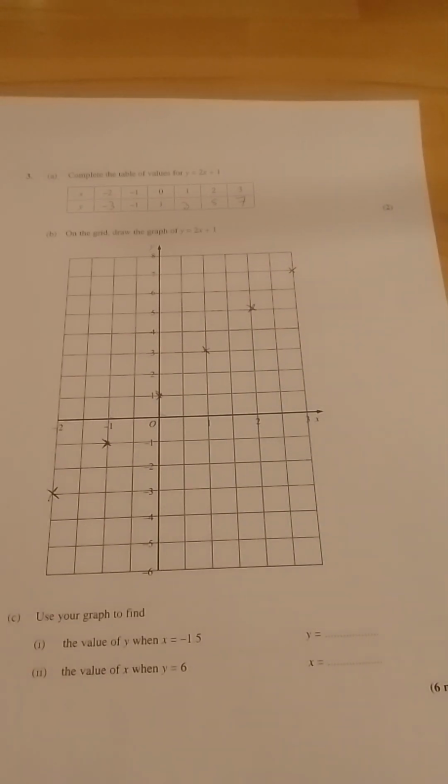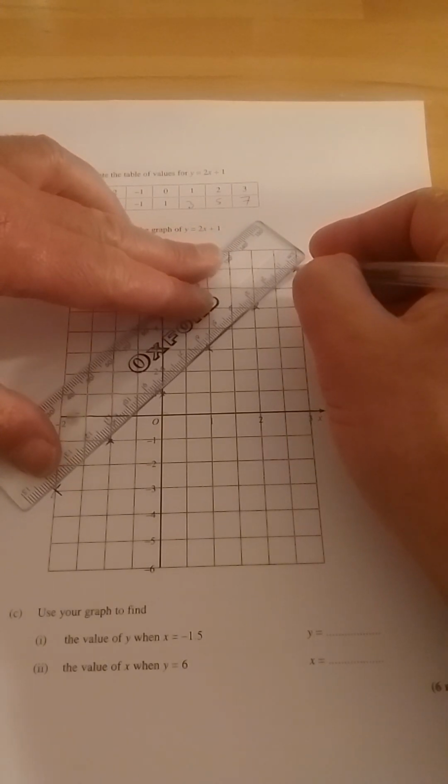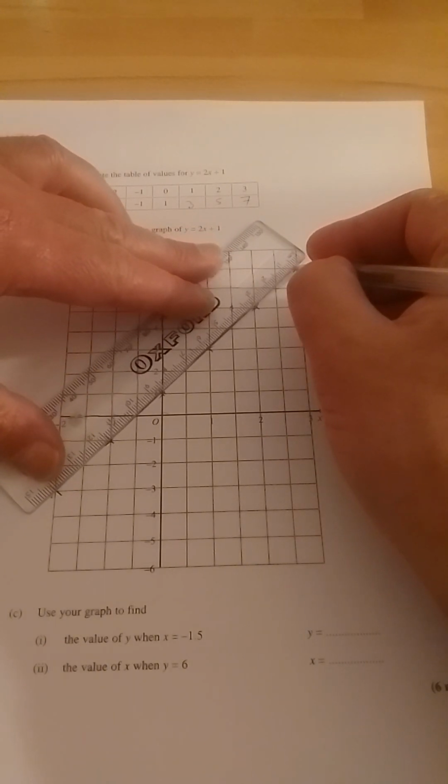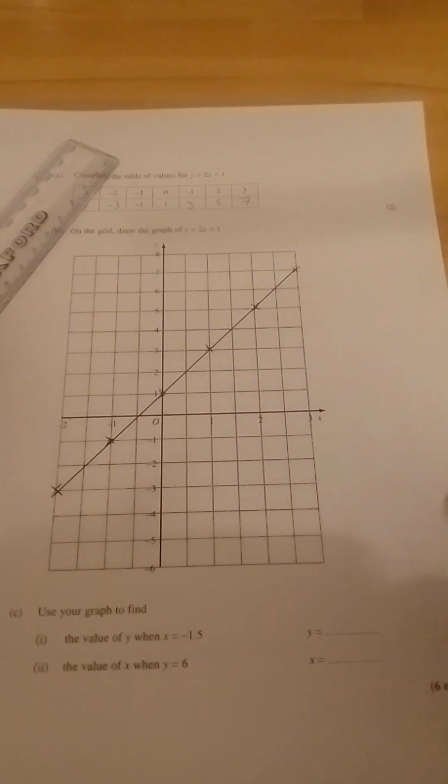And now I have all my points, so I'm now ready to use a ruler or a straight edge to join the points. So I will take my ruler and I will try and draw a line as accurately as I can going through all those points. And you can see it's a straight line here. Okay, and there's my line.